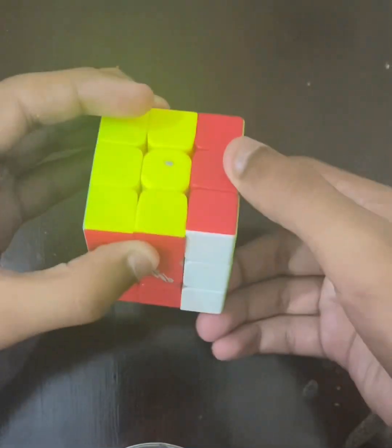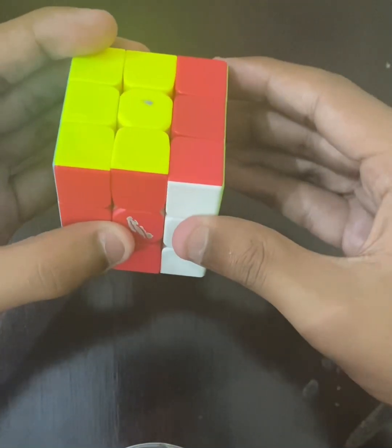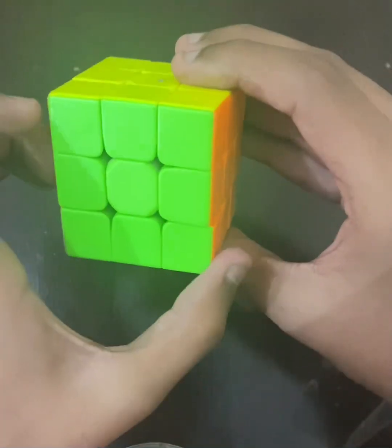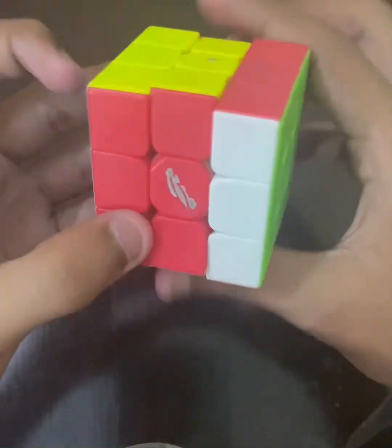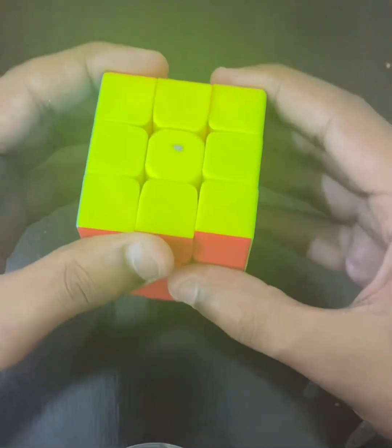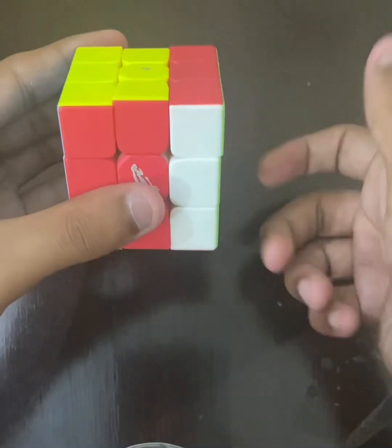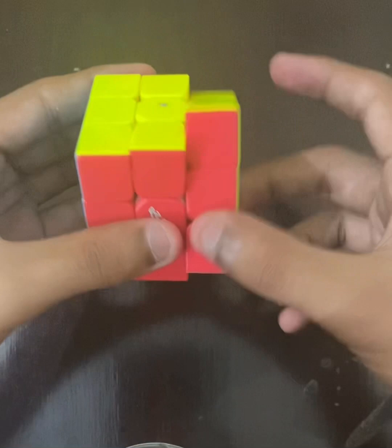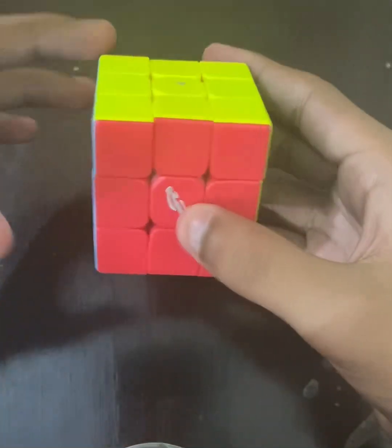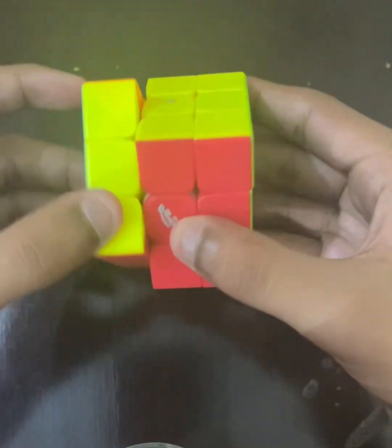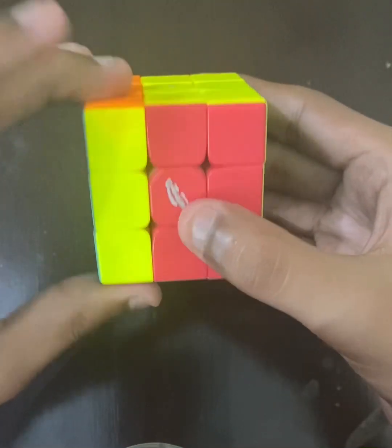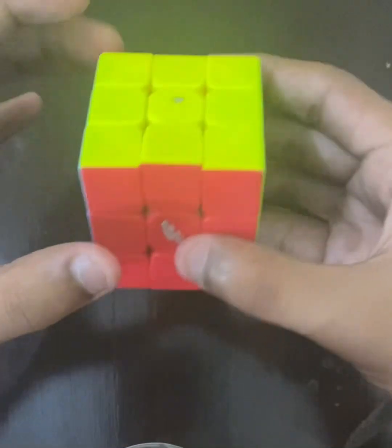So now you see this is clockwise. We are just moving it clockwise like this, but on the side. So R is upwards and R prime is downwards. For L, L is downwards and L prime is upwards.